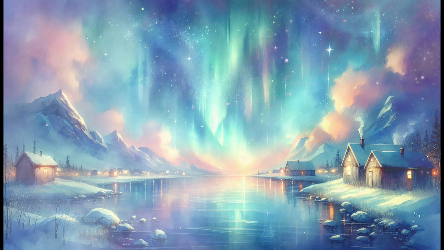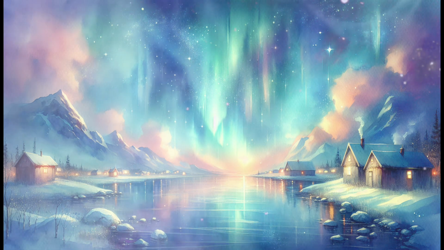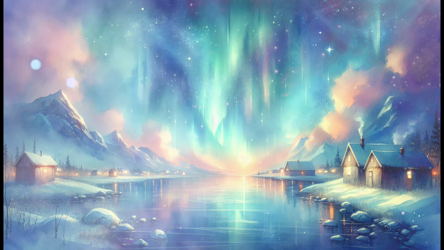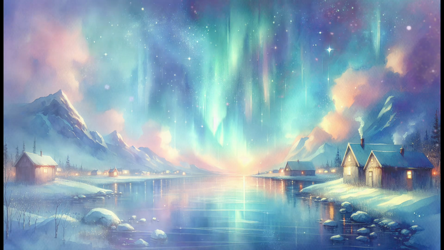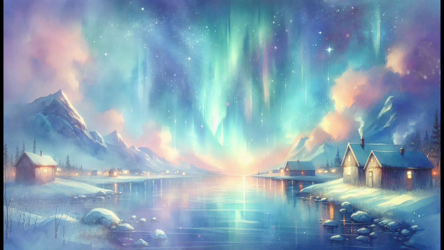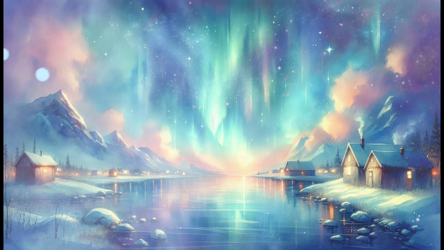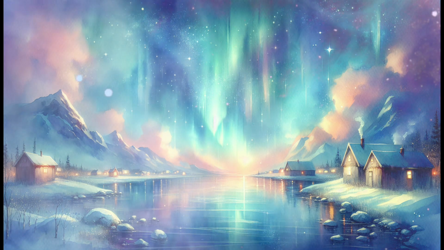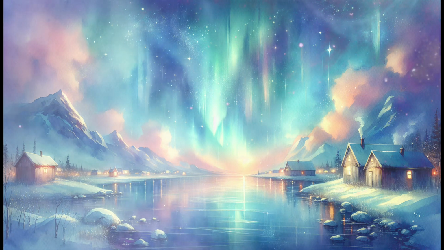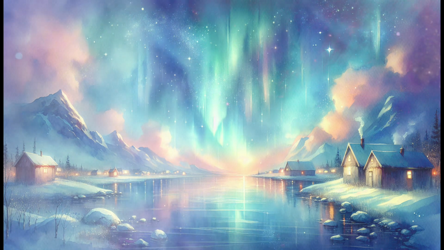However, during periods of heightened solar activity, such as solar flares or coronal mass ejections, the intensity of the solar wind can increase significantly. When this occurs, some of the charged particles can penetrate the magnetosphere, creating a cascade of events that leads to the beautiful displays of the Aurora Borealis.